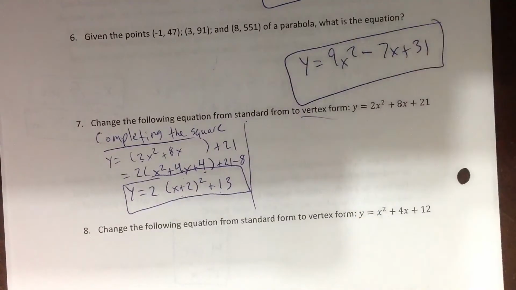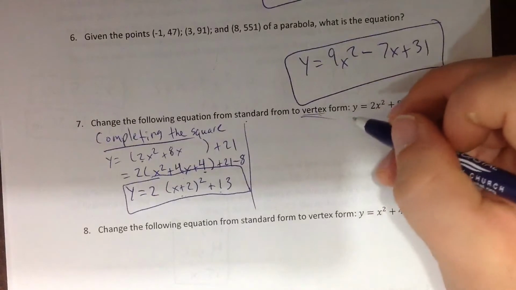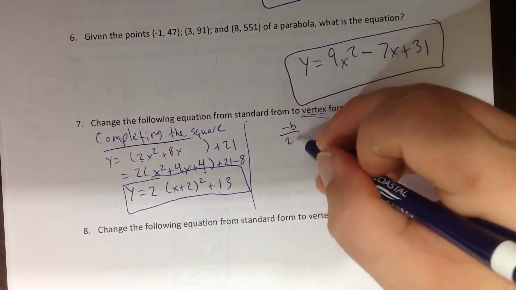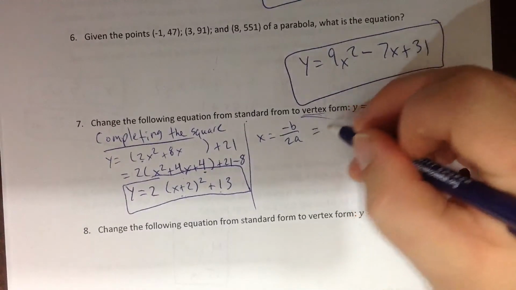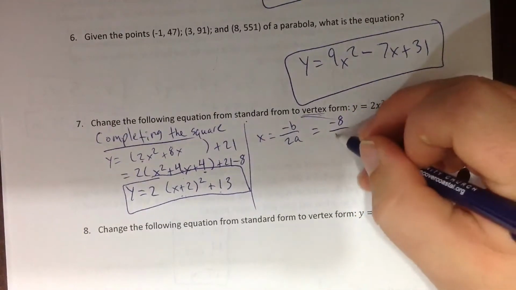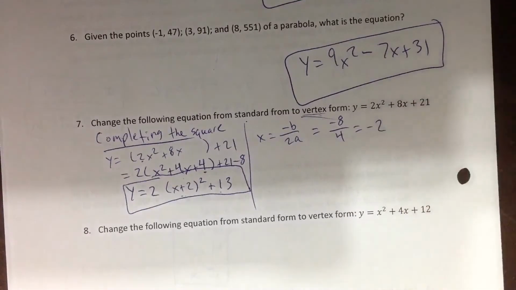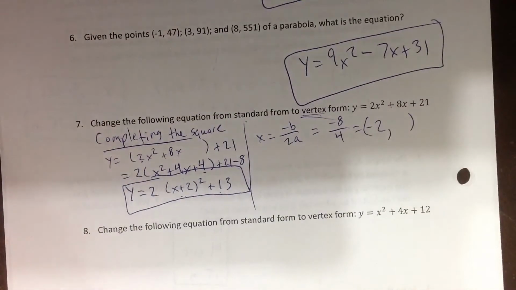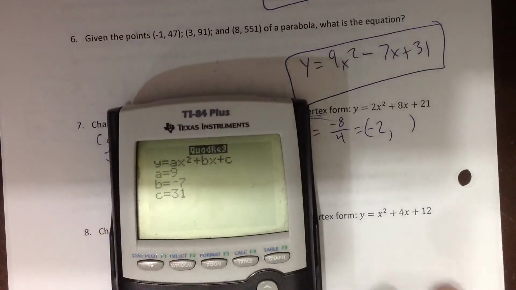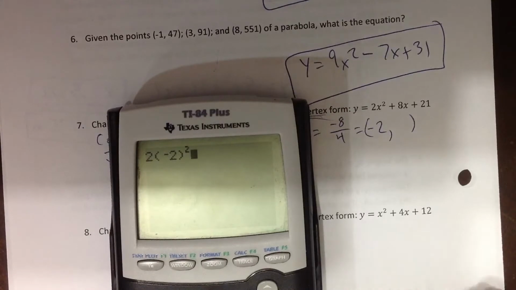You could also do it the other way, finding the vertex. And so if I were to find the vertex, that's the negative b over 2a. That's what my x is. And so it's negative 8 over 4, which equals negative 2. So that's the x part. And then I plug it in to find my y. And so in my calculator, I'll put in negative 2 squared, plus 8 times negative 2 plus 21, and I get 13 for my y.